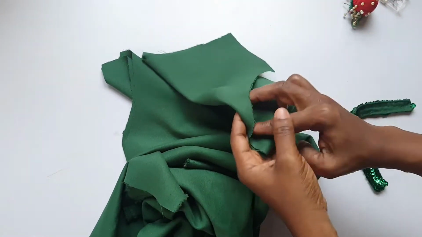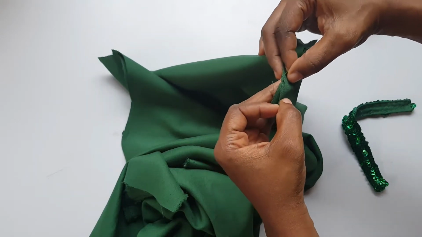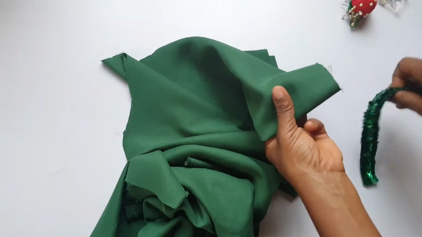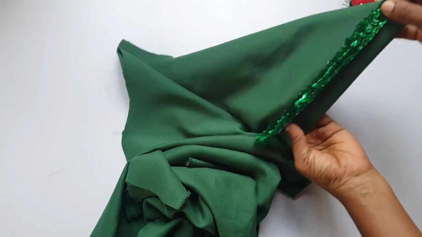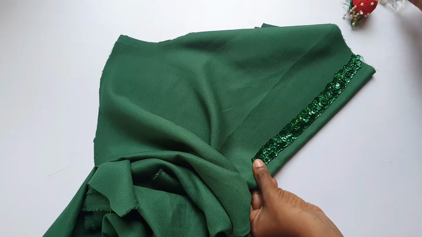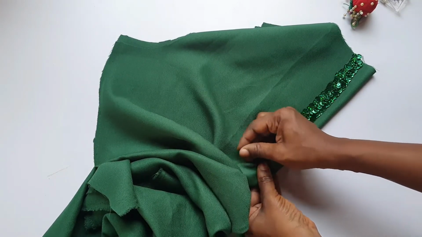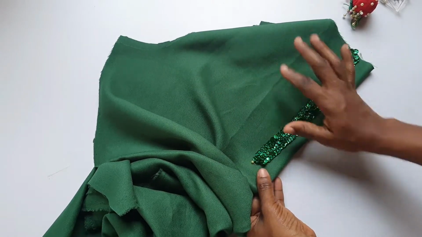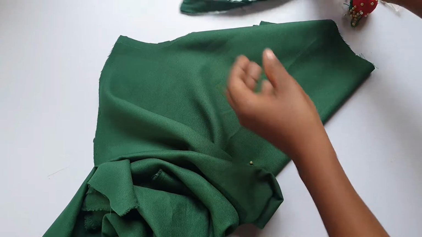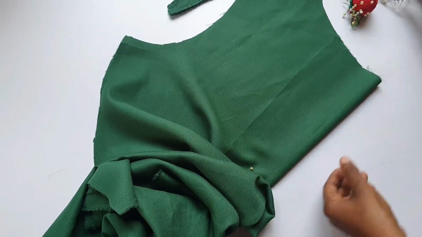I already notched the center here, so I'm just going to sew it down up to the length of this. So I'm just going to mark where it will stop. By the way, this is the back, so I'm just gonna pin down to this side from the back.